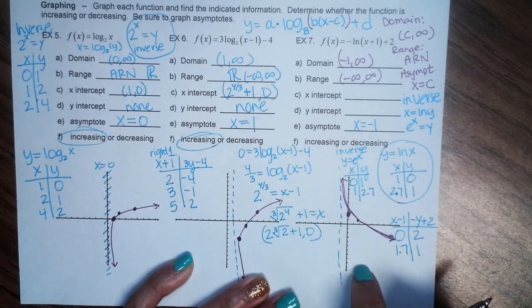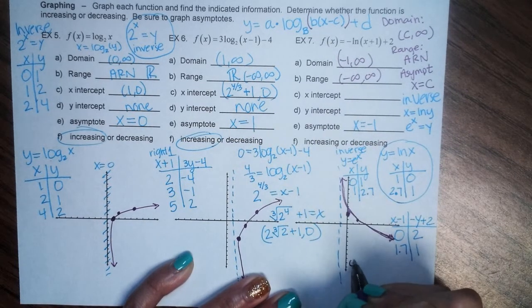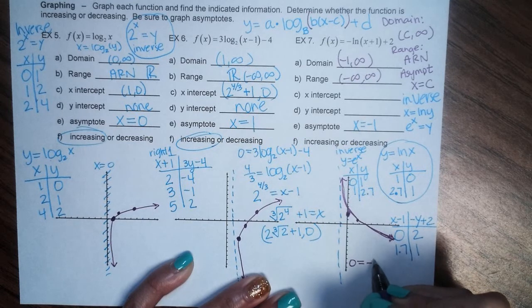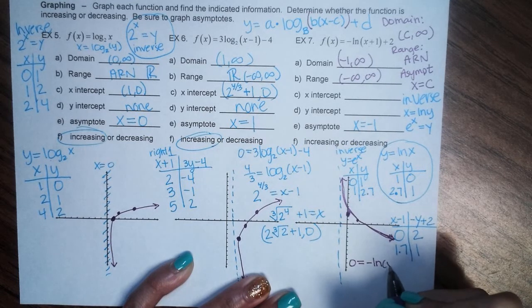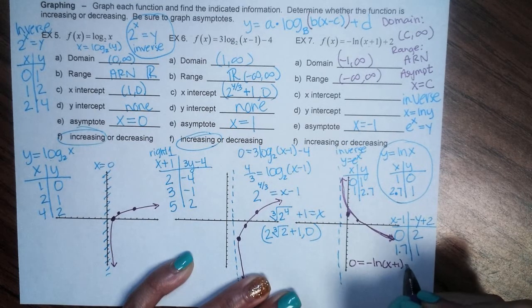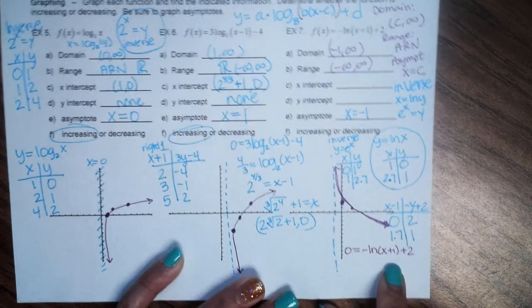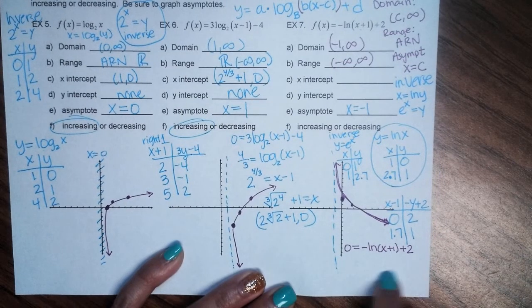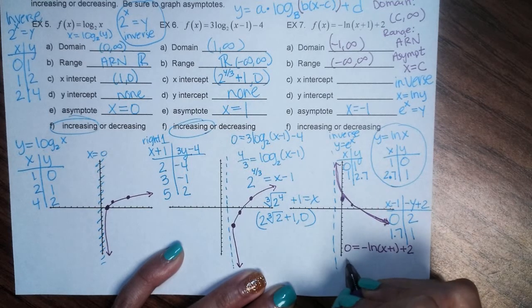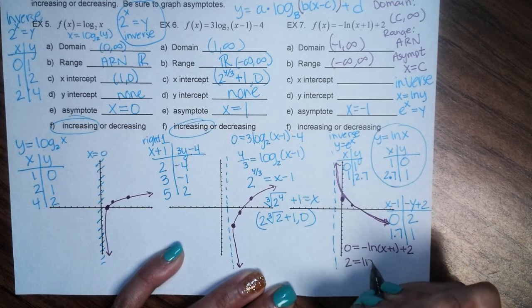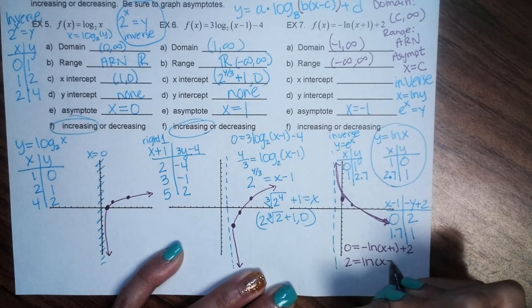So we could just do it down here. We would have to put 0 equals negative natural log of x plus 1, plus 2. Solve for x, so do a minus 2 and get rid of the negative. So it'll just be a positive 2 equals natural log of x plus 1.